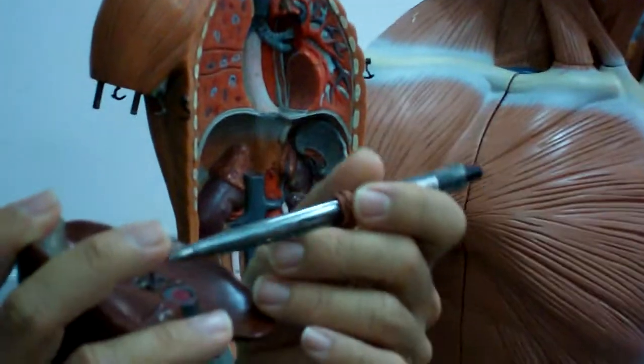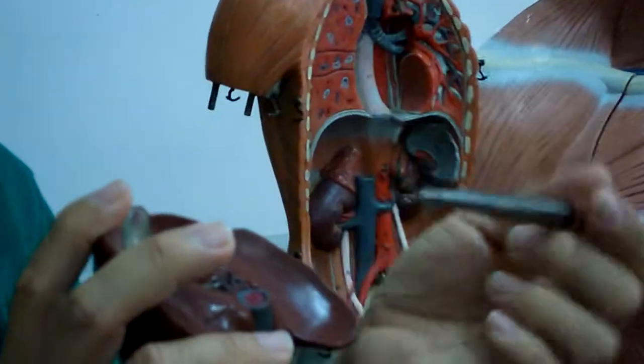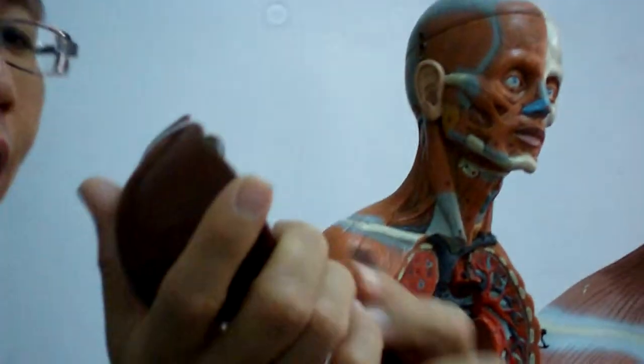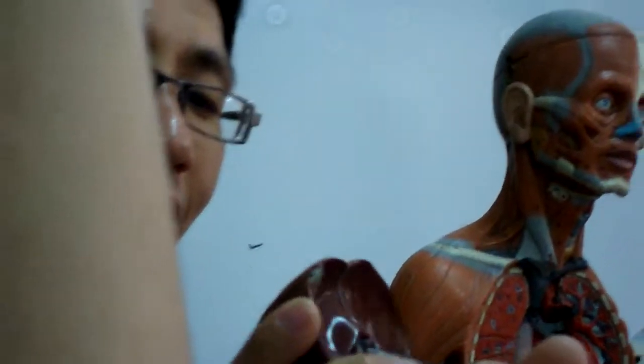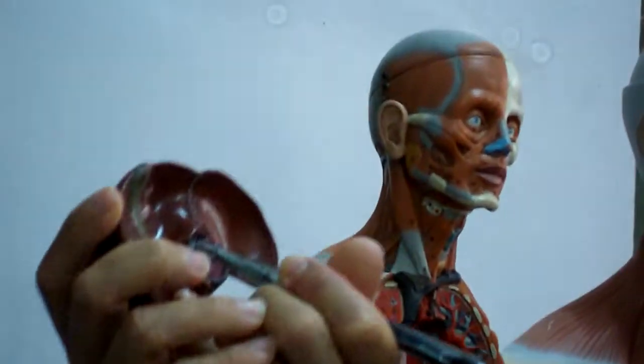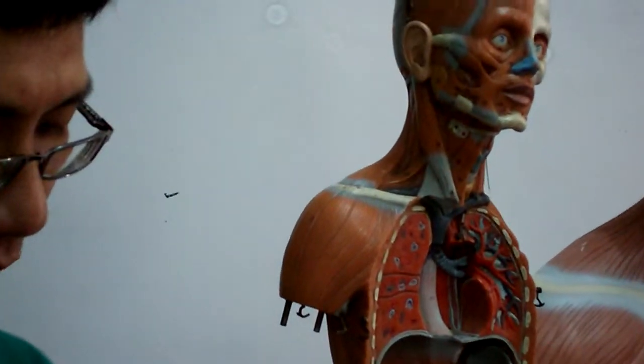Next, other ducts. I hope you can see this.